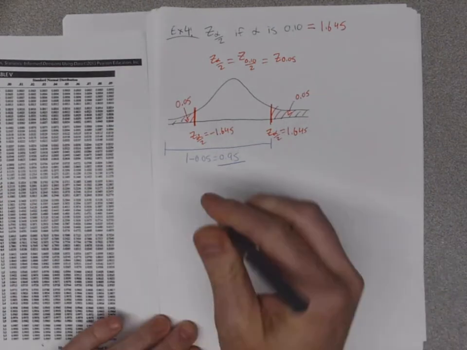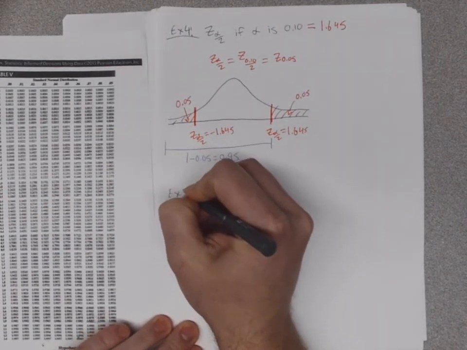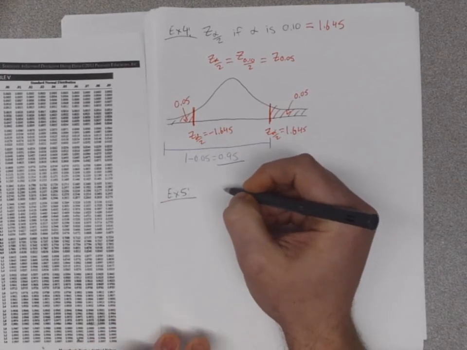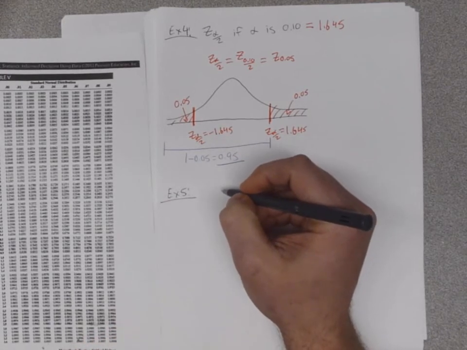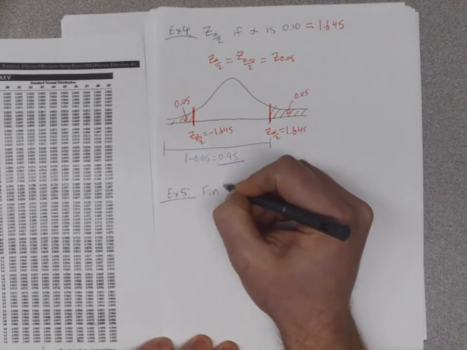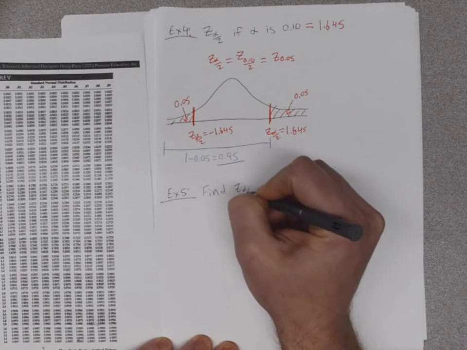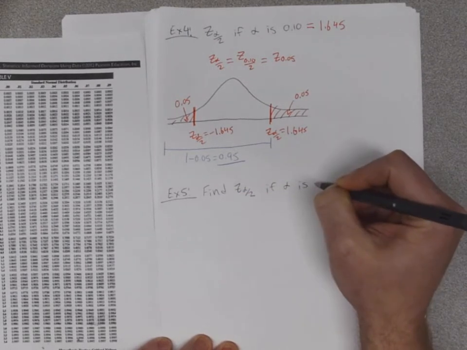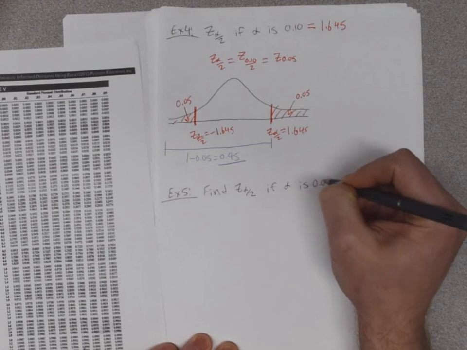All right, let's do one more. At first, I know these can be a little weird and confusing, so let's do our best here. All right, so find z alpha over 2 if alpha is 0.05.